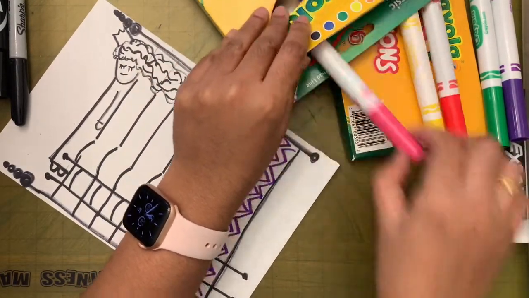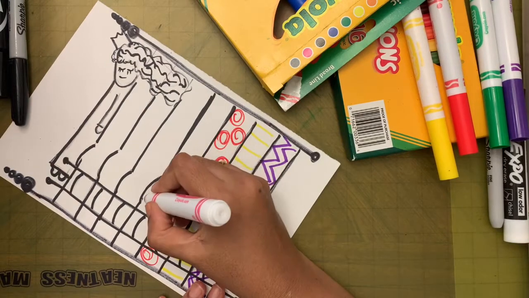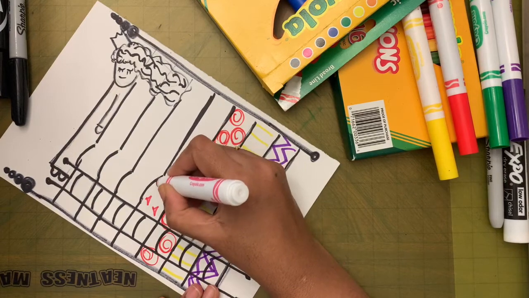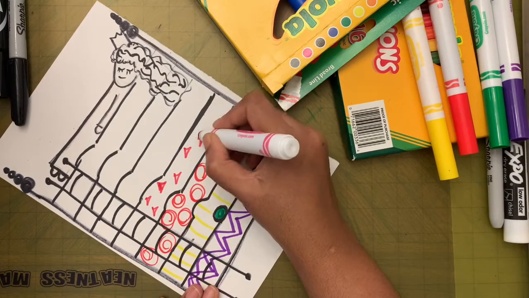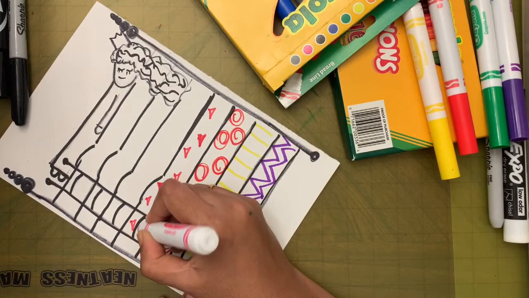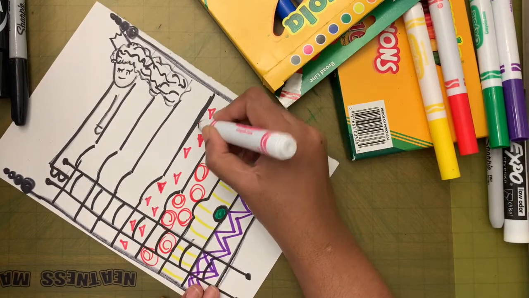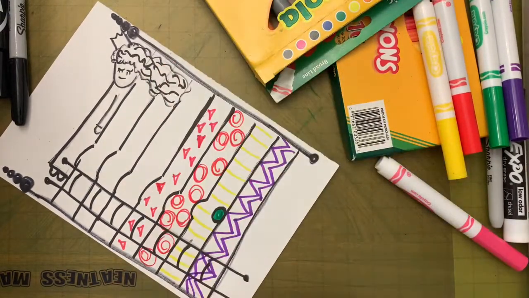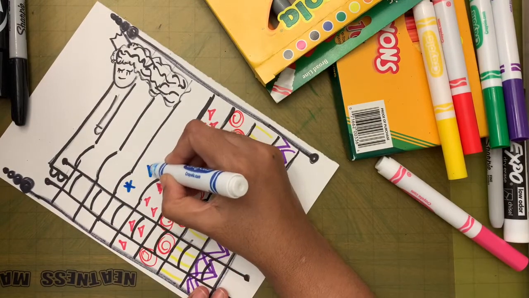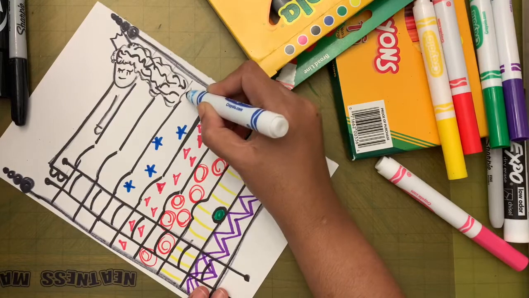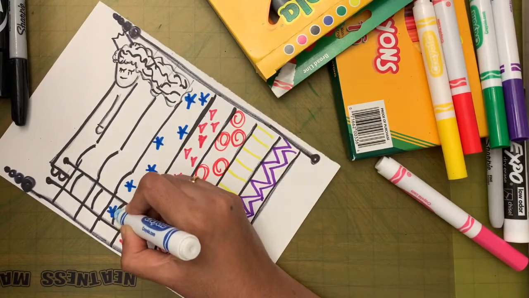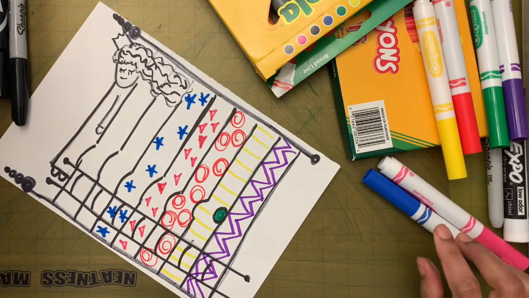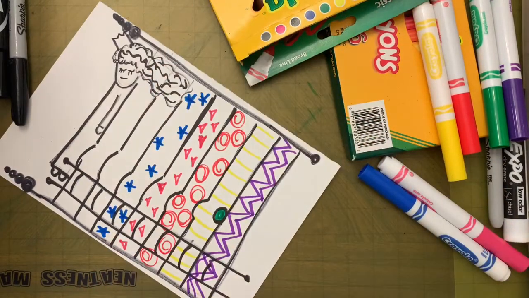Okay, next one. Oh, these colors are almost the same. That's okay. You can make shapes also for the pattern, okay? So this is a shape that I made. Maybe next one, I'll make another shape, which is going to be a star. So patterns can be made with shapes as well as lines.